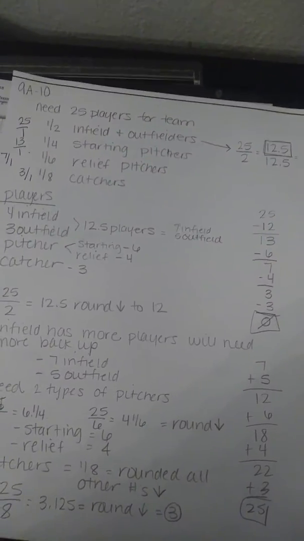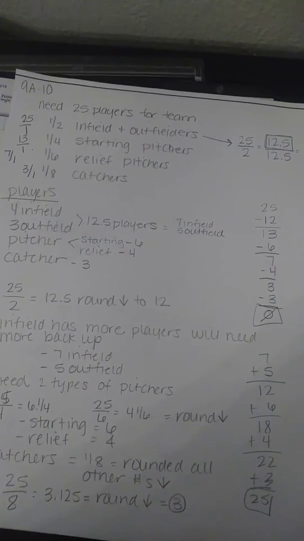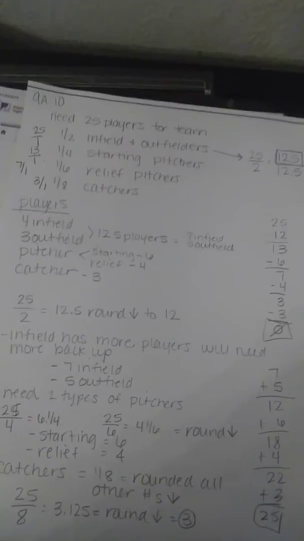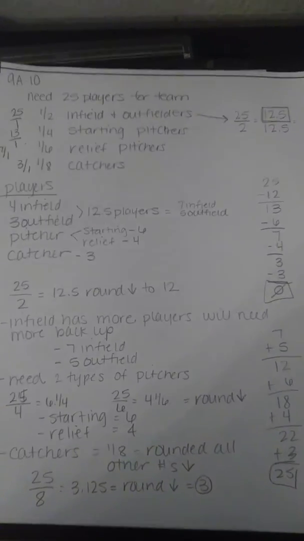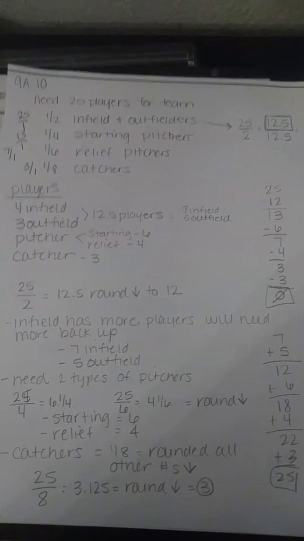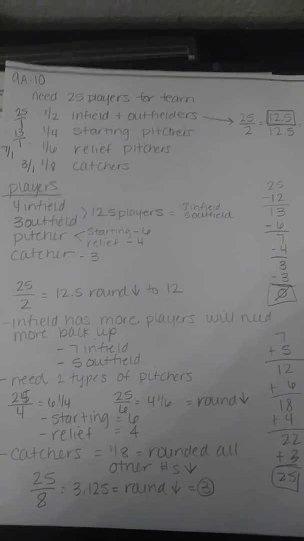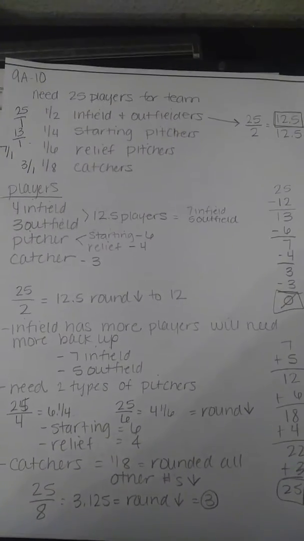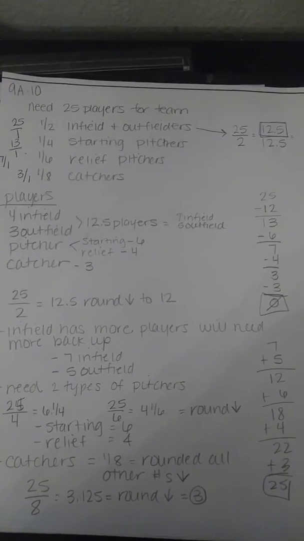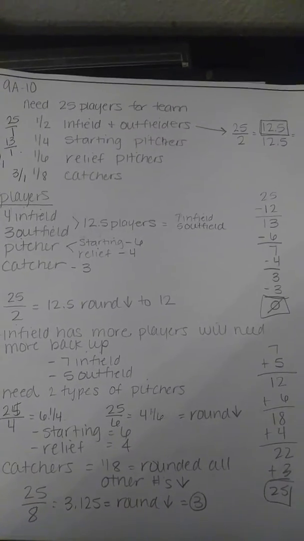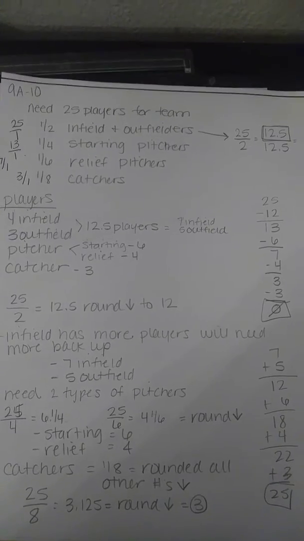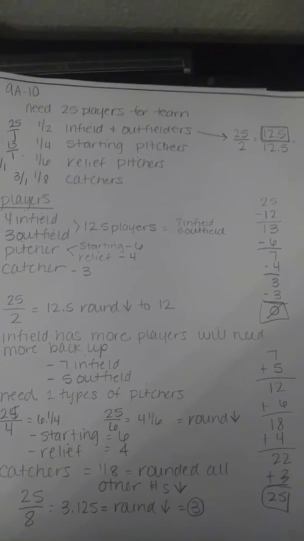So this problem could be incorporated as multiple different standards. So for example, standard 7EEB3 states solve real life and mathematical problems using numerical and algebraic expressions and equations. Problem 6EEC9 states use variables to represent two quantities in a real life problem that change in relationship to one another.